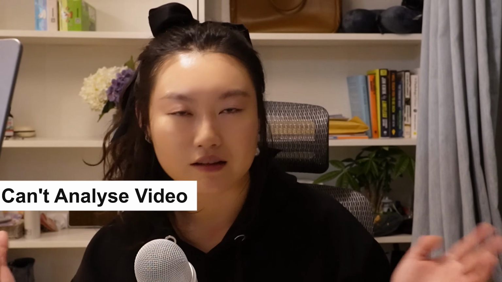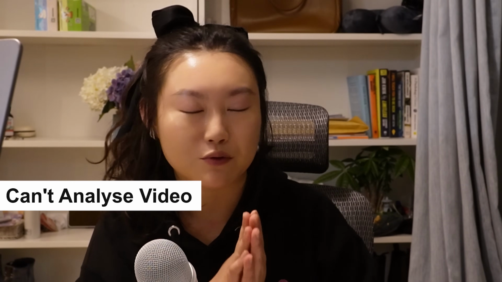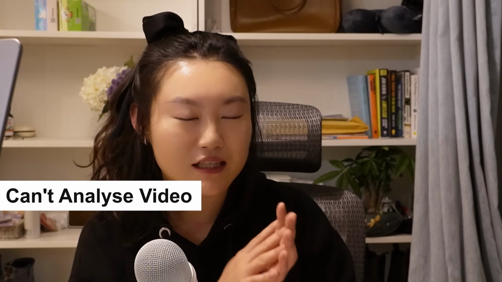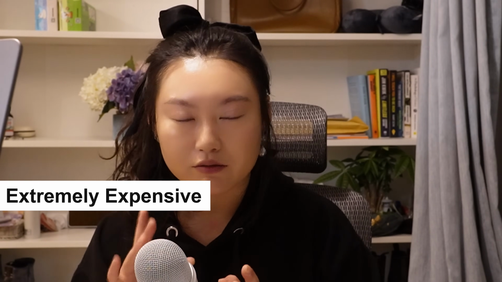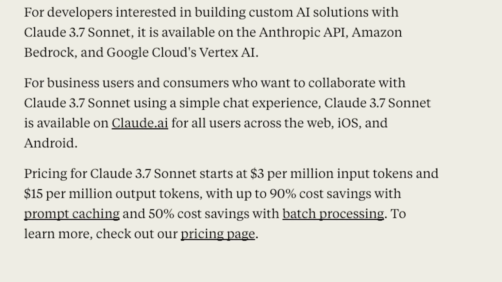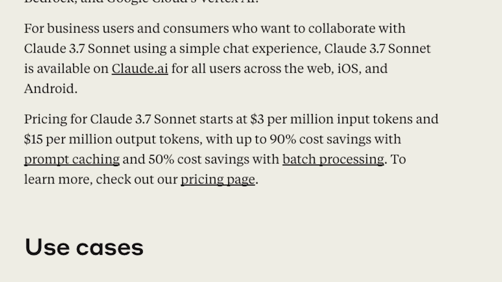And also can't analyze any videos. So you can definitely see why for people who prioritize multimodality functions, Claude is definitely not for them. Other limitations for Claude: it is extremely expensive. Sonnet 3.7 is so expensive, it is actually 500 times more expensive than the cheapest Gemini model.